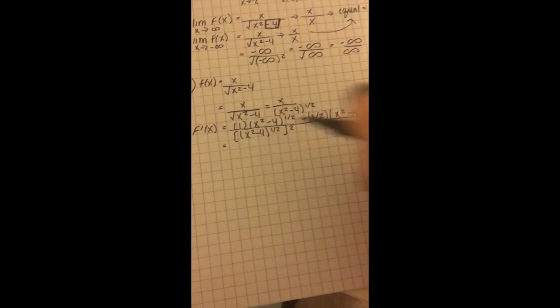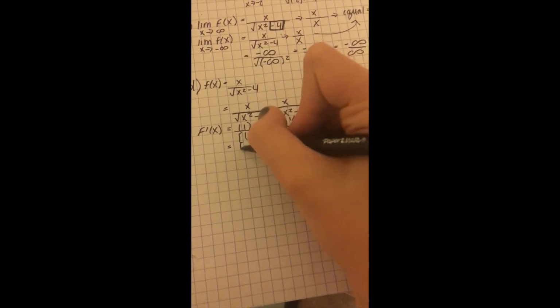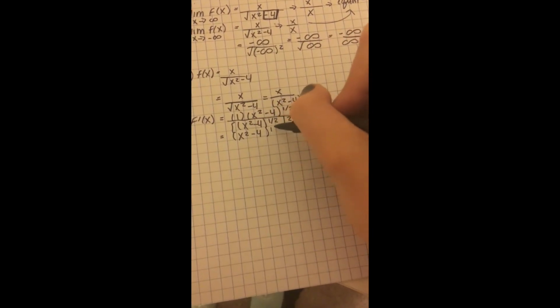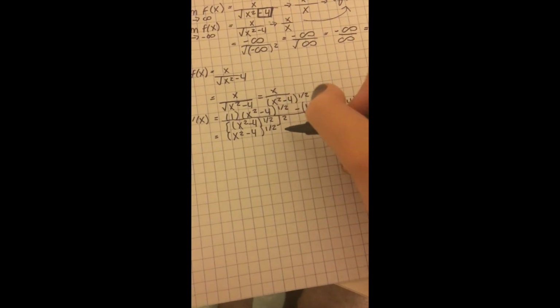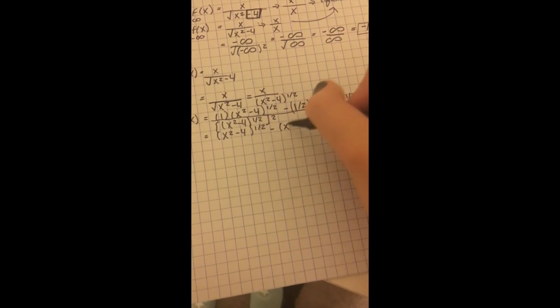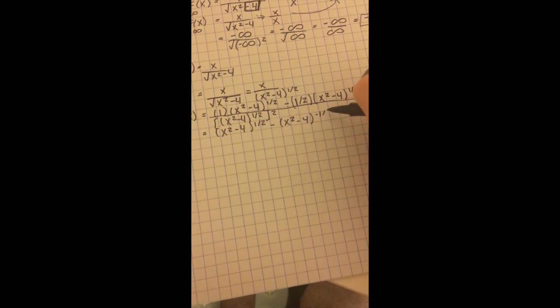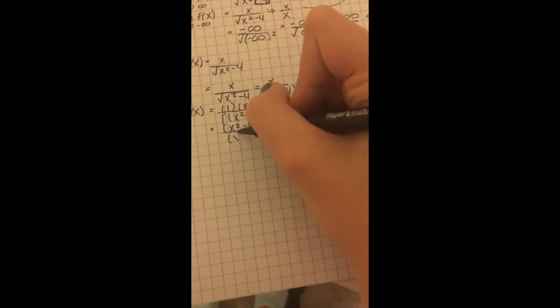To solve for the derivative, you must then continue to simplify this. First of all, we will combine terms as much as possible. Multiply the 1 by the x squared minus 4 to the power of 1/2, and the 1/2 by 2x by x.